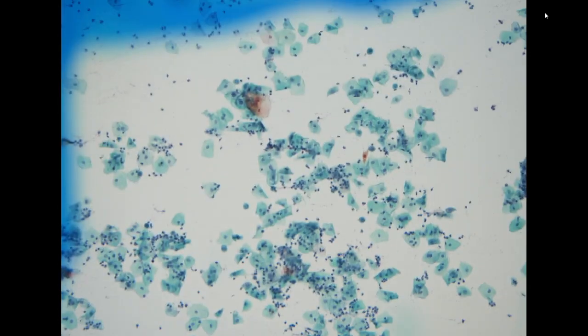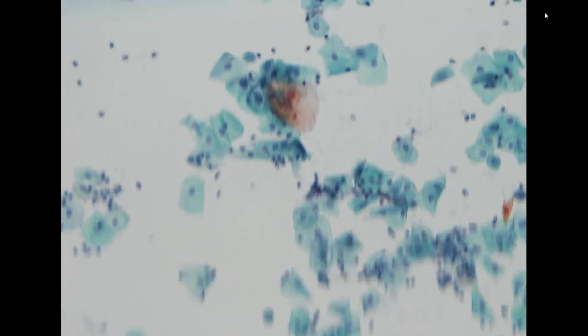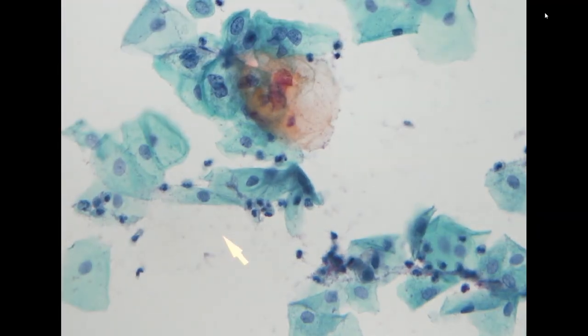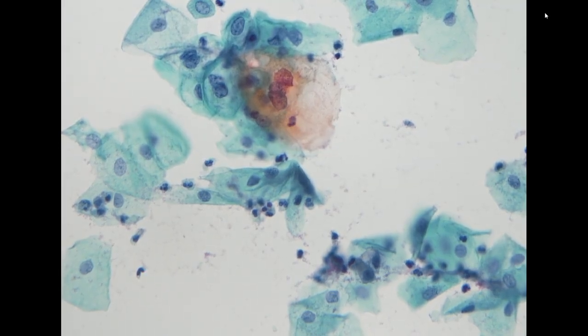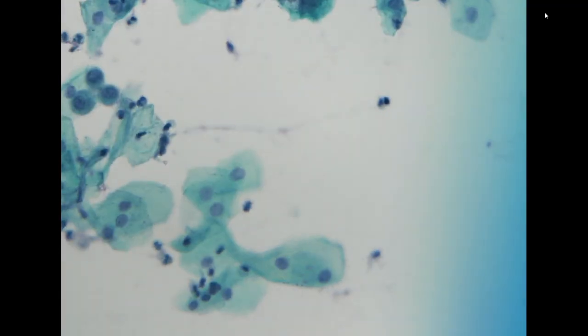So we go ahead and continue, and then we can see some more. Again, binucleation is abnormal, and we see a vague perinuclear halo, so this is also considered koilocytic change. We also have superficial cells with multinucleation. So I think for this case, we have enough cells to make a definite diagnosis of LSIL. Okay, so that's all the cases for today.